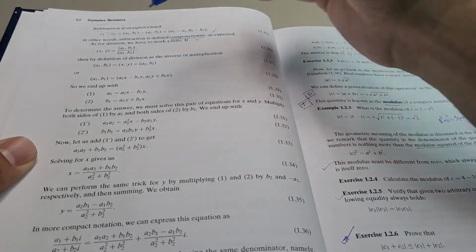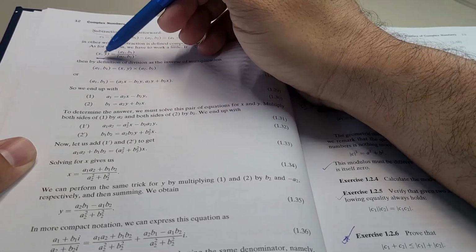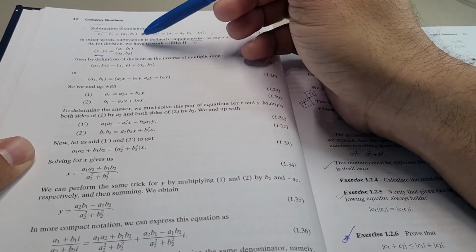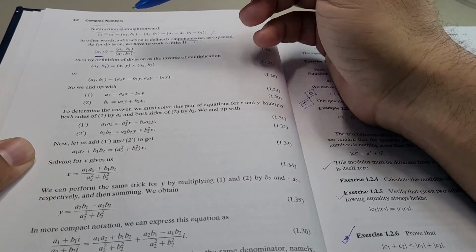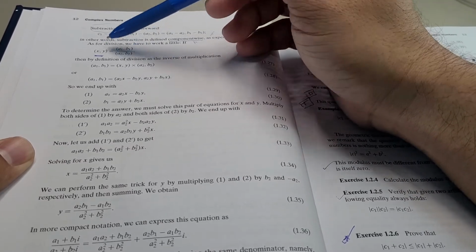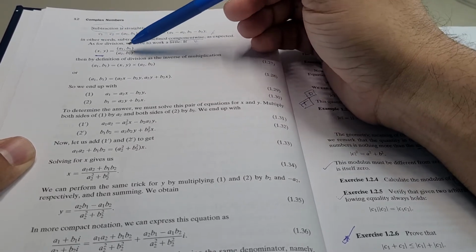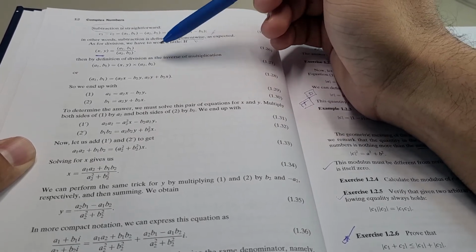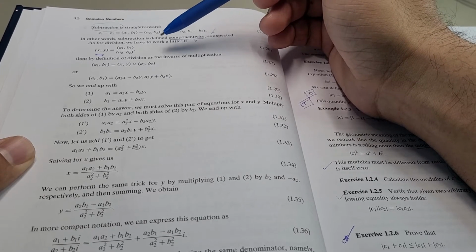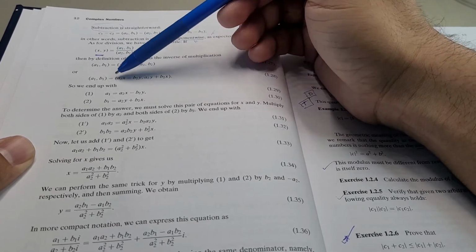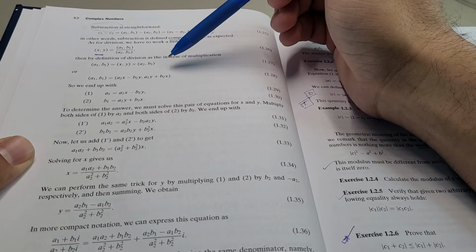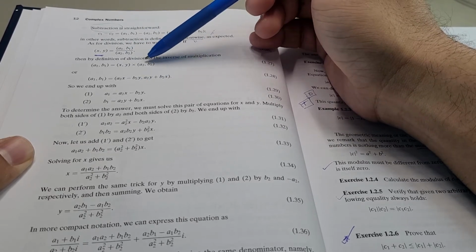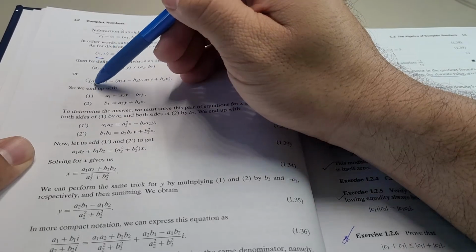If x and y is the ordered pair of a complex number, which is the result of division of C1 and C2, then xy is (a1, b1) over (a2, b2), and that also means that (a1, b1), if you just move (a2, b2) there, is the result of xy multiplied by (a2, b2), which is this.